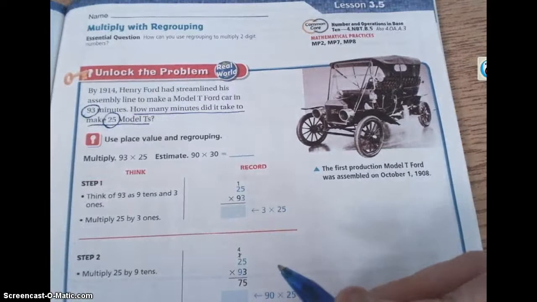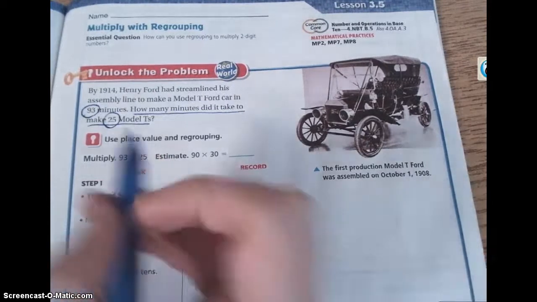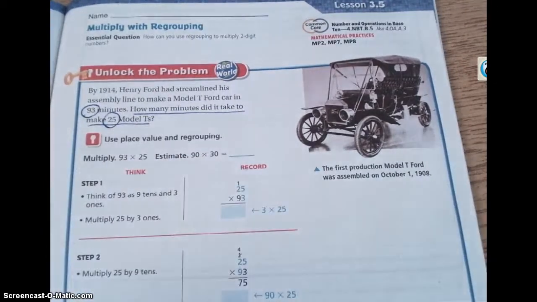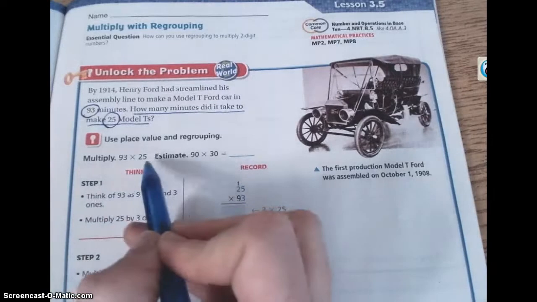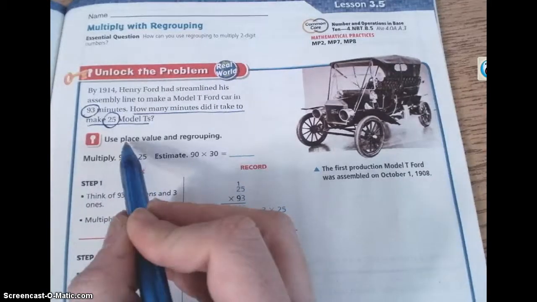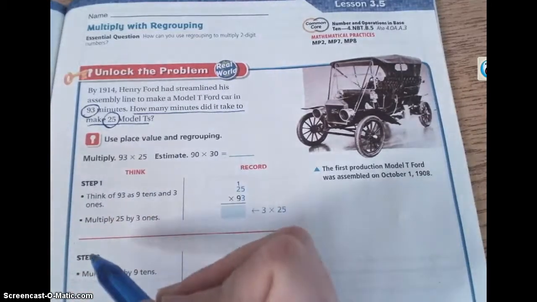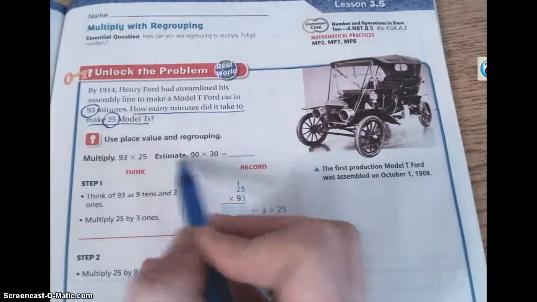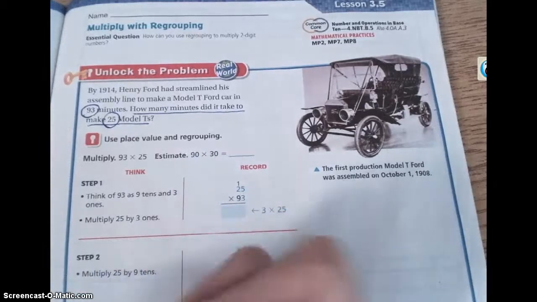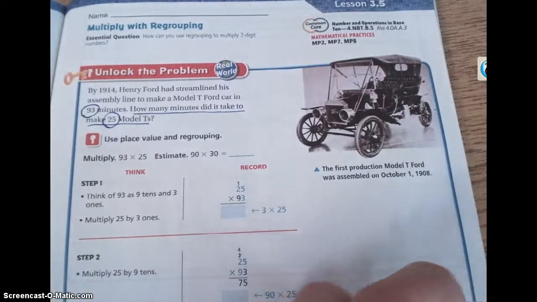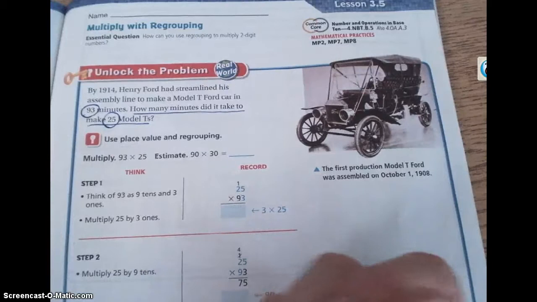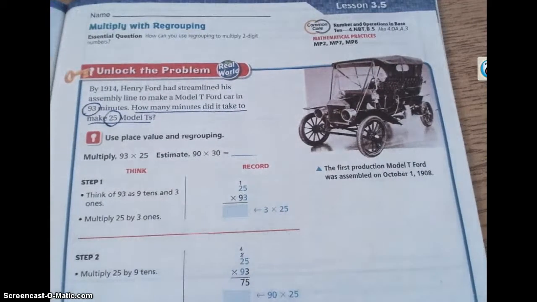Okay, and I know that I'm going to multiply those two numbers together. So I'm going to multiply 93 times 25, and we're going to use place value and regrouping to do that. First we're going to estimate, because you might not want to know the exact answer to how long it took him, but maybe you just want to know about how long it took.